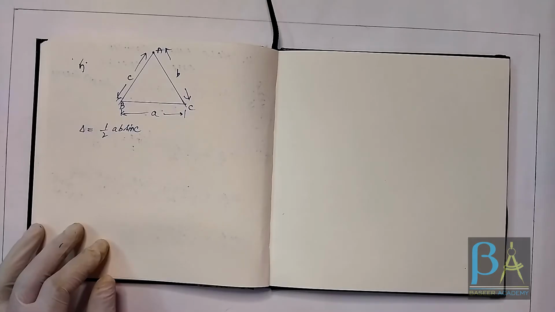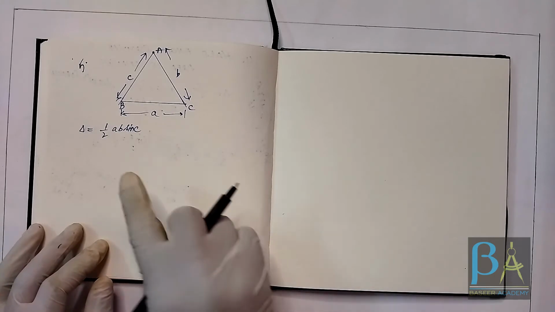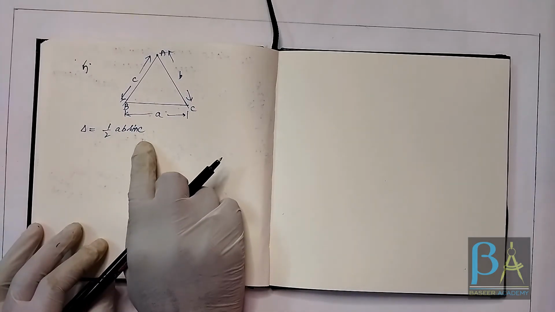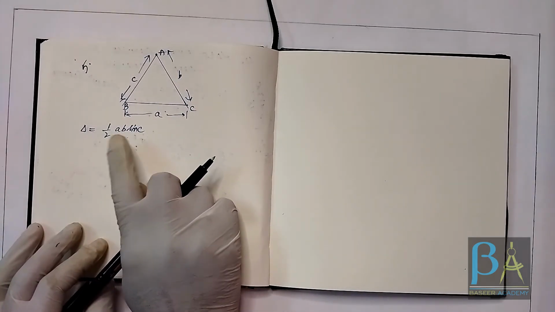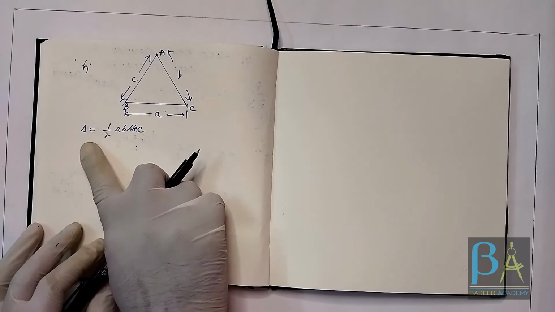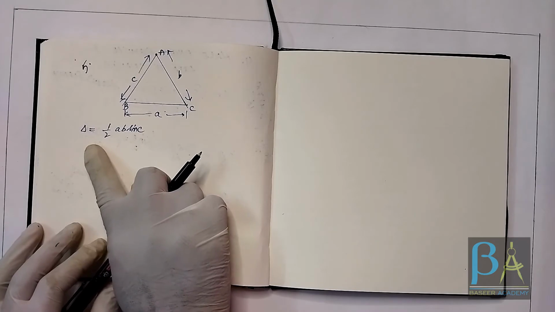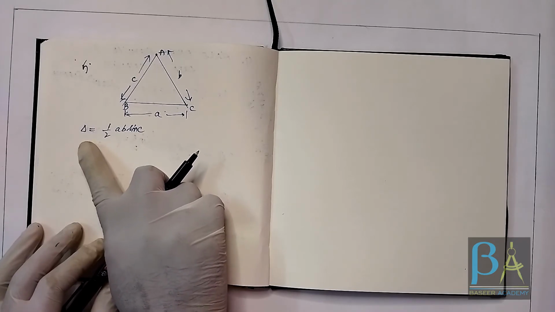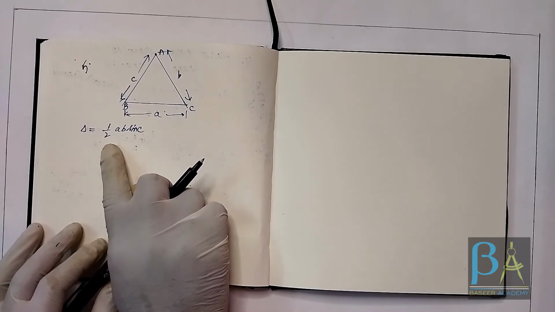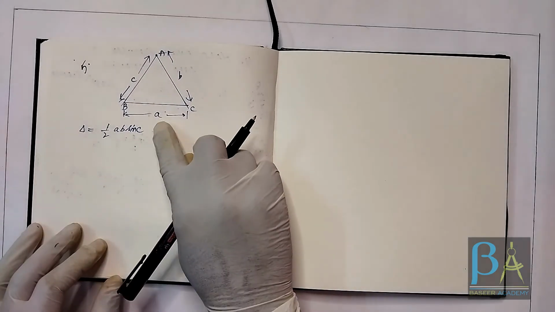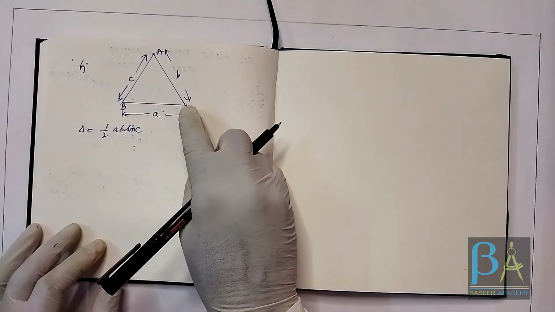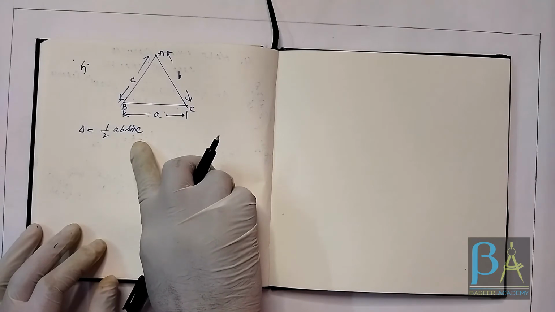Area of a triangle formula. Now, when you have two sides given to you and an included angle, you can find out the area of a triangle by using this formula. How do you remember this? See, remembering this is quite easy. Delta, which is nothing but the area of a triangle, that is going to be half AB. Since I have AB here, the included angle here is C, so I wrote sine C here.